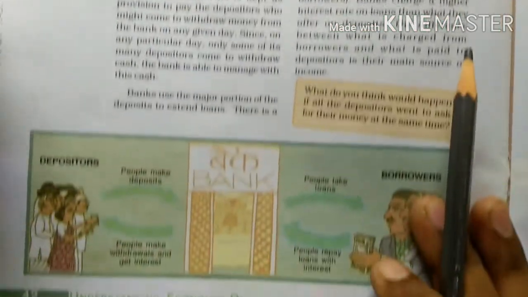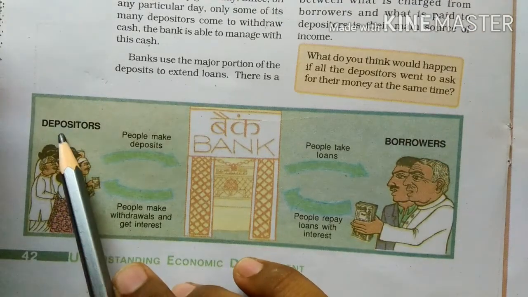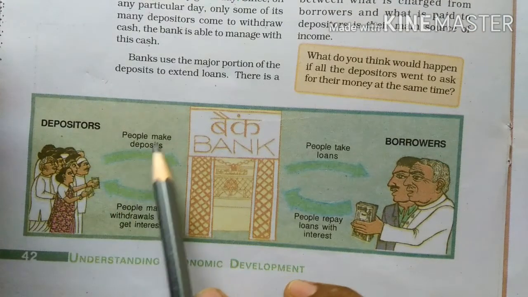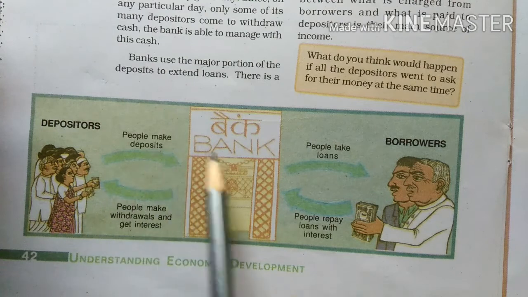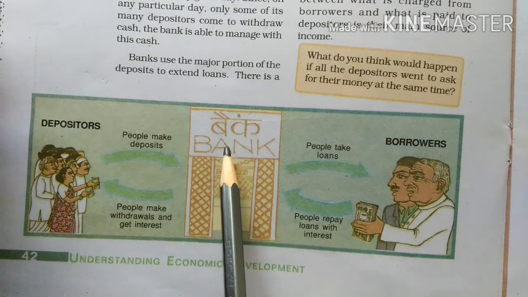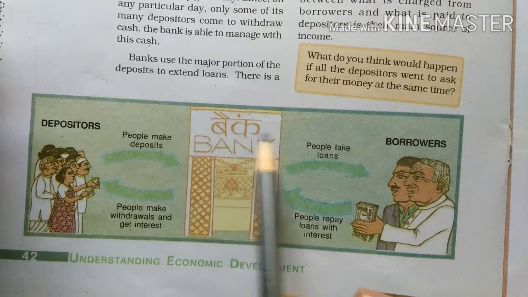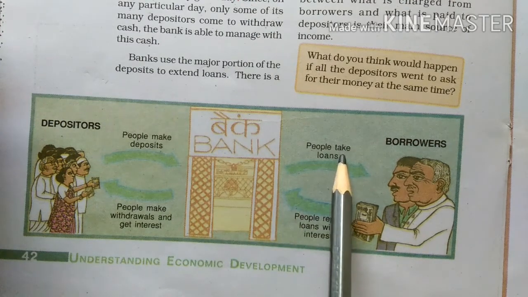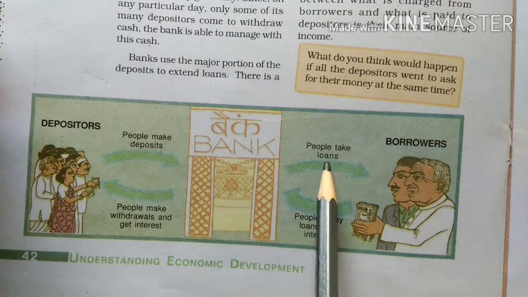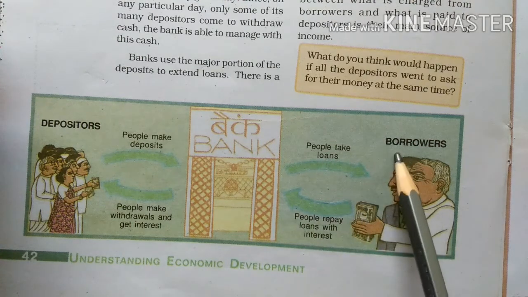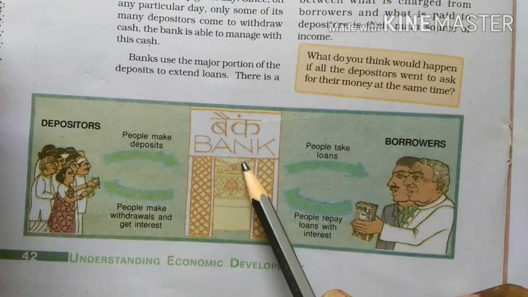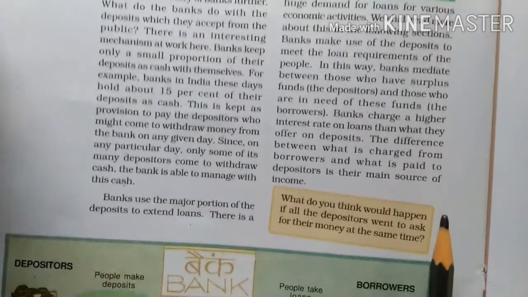See here with the help of the diagram: depositors, people who deposit in the bank, the bank only holds 15% and the remaining amount is paid to people who want loans, means people take loans, and these are the borrowers from the bank.